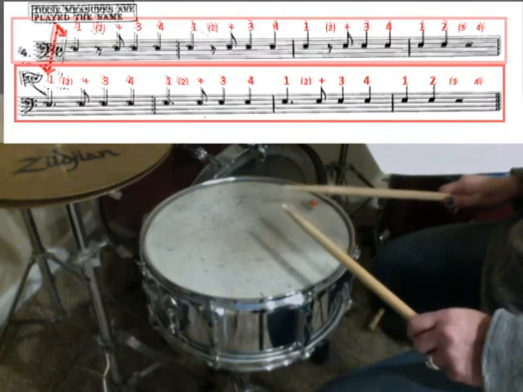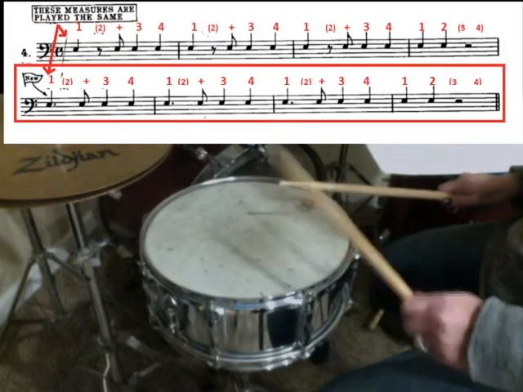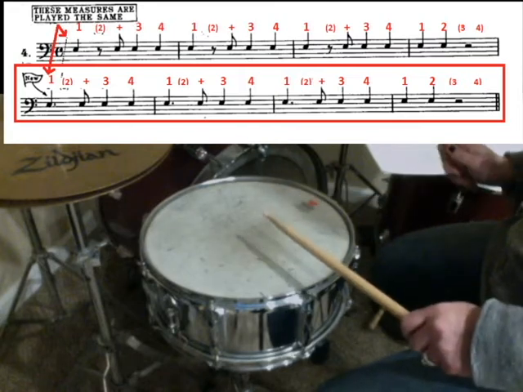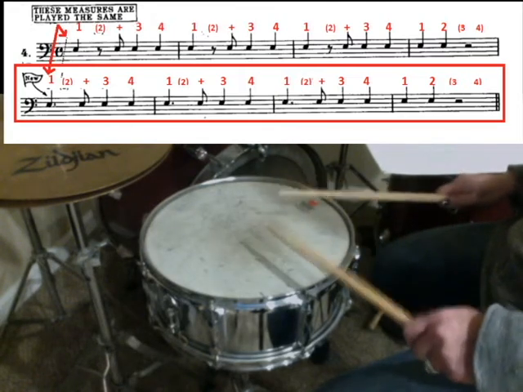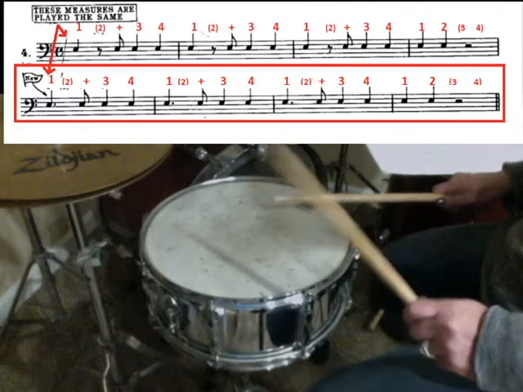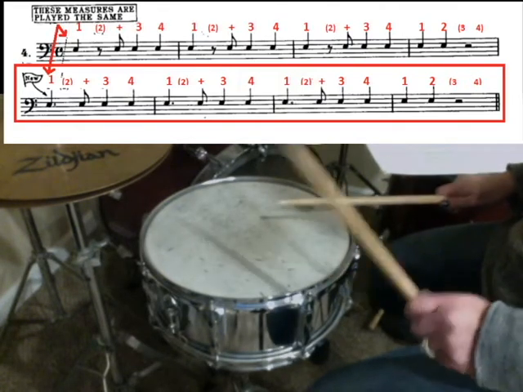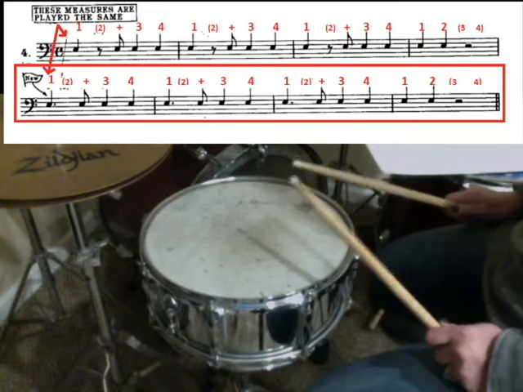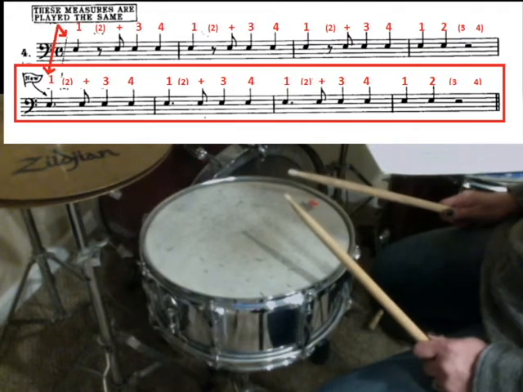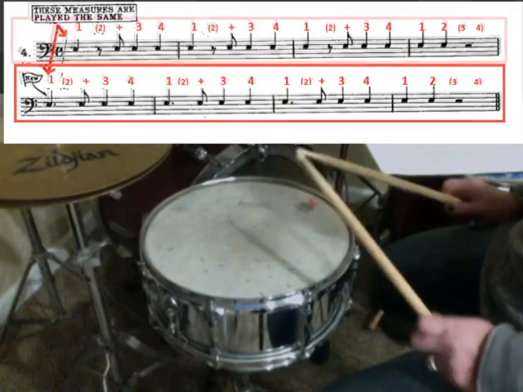Next measure, next line, same thing. 1, 2, rest on 3. 1, 2, and 3, 4. 1, 2, and 3, 4. 1, 2, rest on 3, 4. Great. We're going to try that one more time from the beginning.